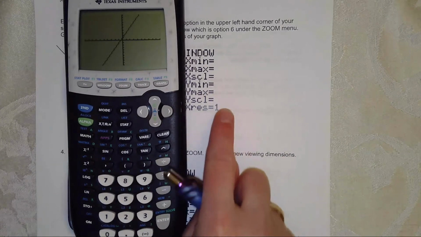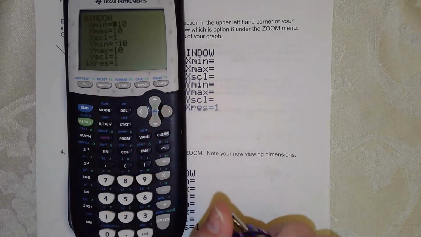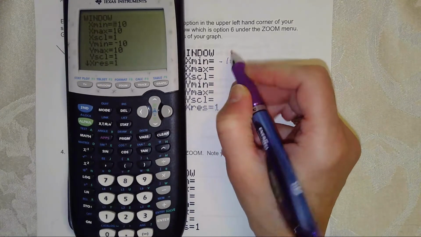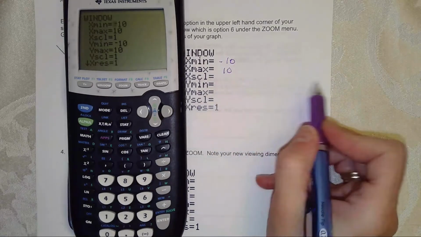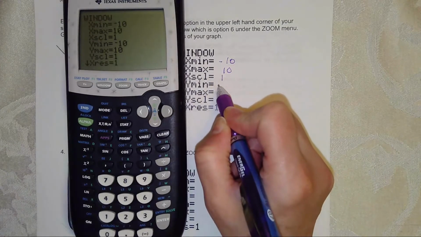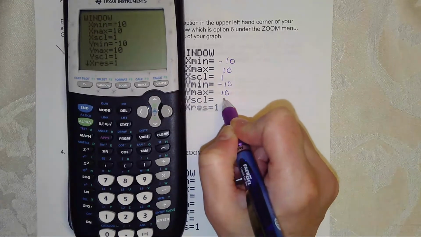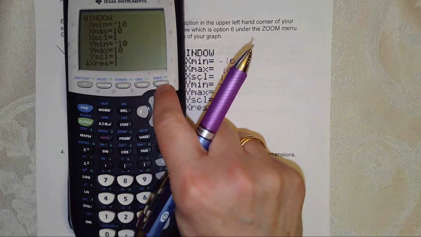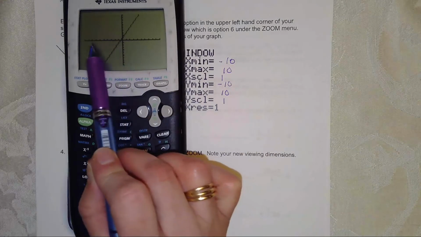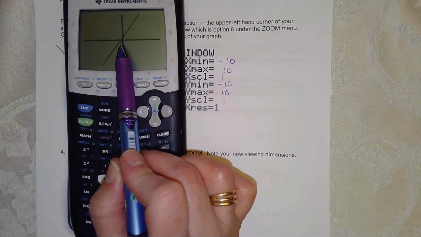Now to know what that window is, I want you to hit the window key. So this window goes from -10 to 10 in the X direction, and they have this X scale is 1, and we'll talk about what that is. And then in the vertical direction, it goes from -10 to 10 again, with the Y scale of 1. So on my graph, there's 10 tick marks this direction, 10 tick marks this direction, and then 10 going up and down in either direction from the origin.